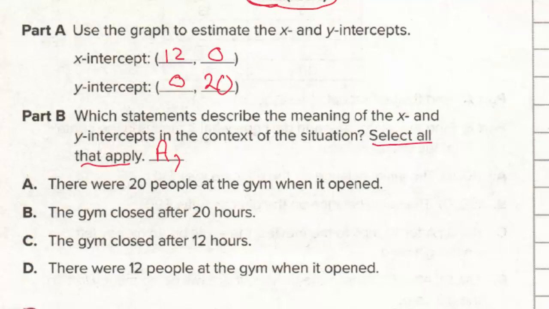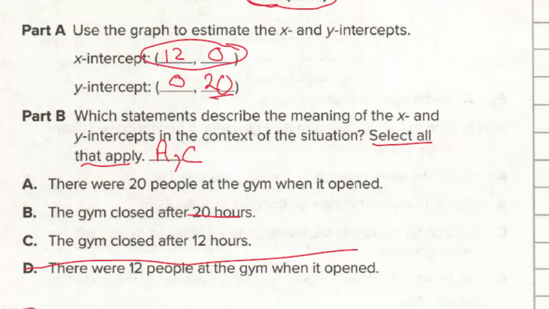The gym closed after 20 hours? No, that's not what that is. The gym closed after 12 hours. That's where the intercept is, because when it closes, it's down here at 0 people, so it's probably C. There were 12 people at the gym when it opened. No, I don't think there was 12 people. If I look back at the graph, it looked like there was 20 people because the intercept was 20. So that's not true. So A and C appears to be the answer.